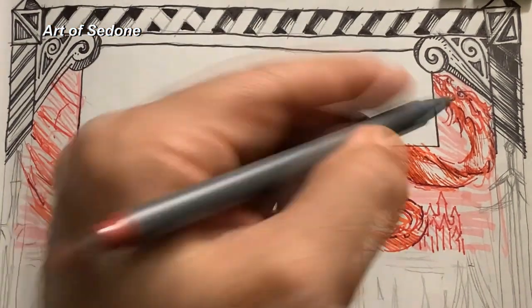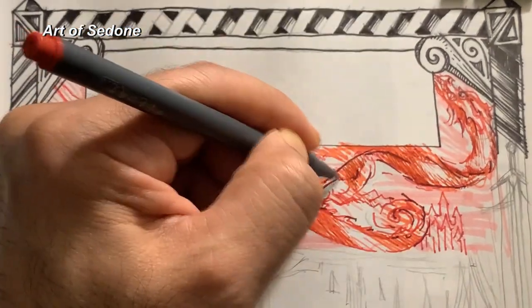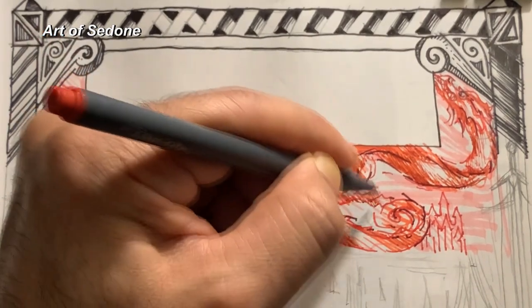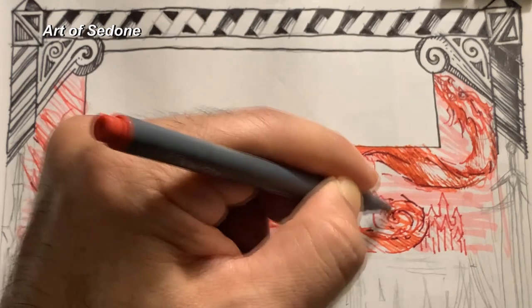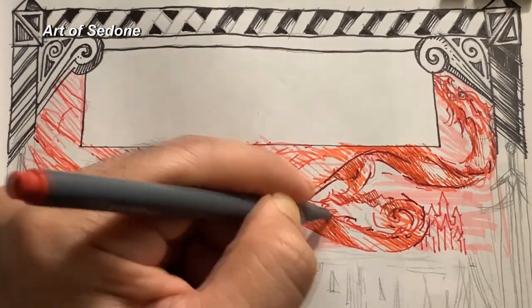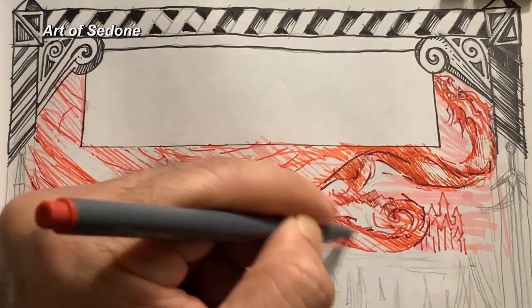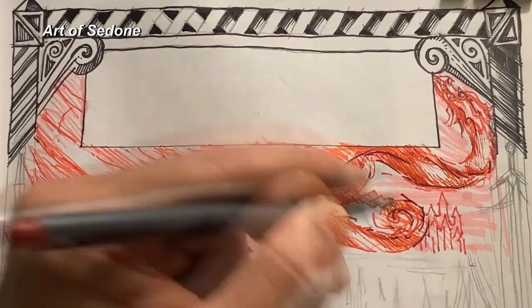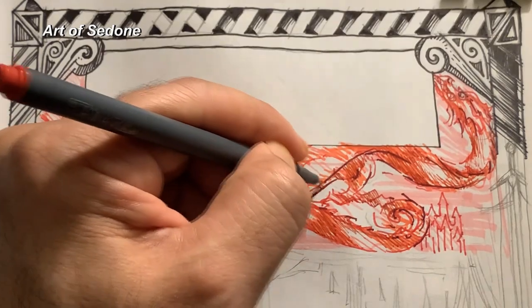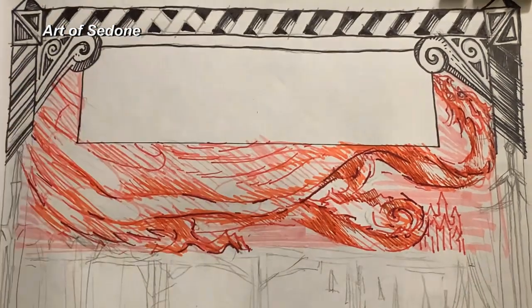So here's just the darker fine point. This can give you some ideas, hopefully, for subject matter, for technique, for color. That was the main thing for me, just to see the effect of the colors.